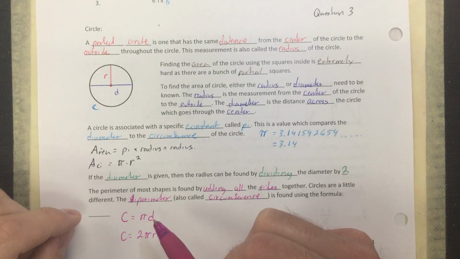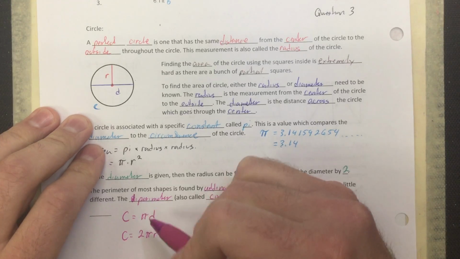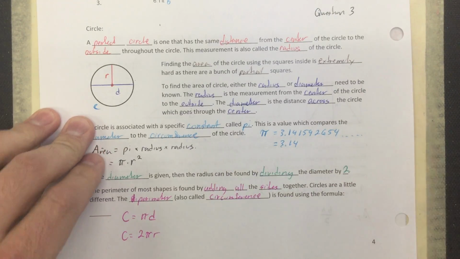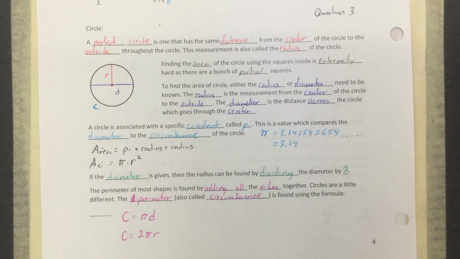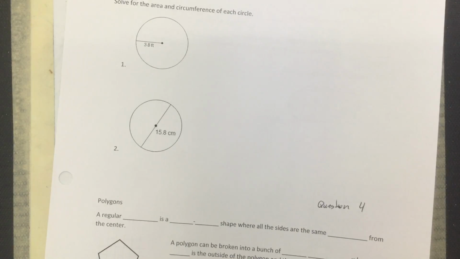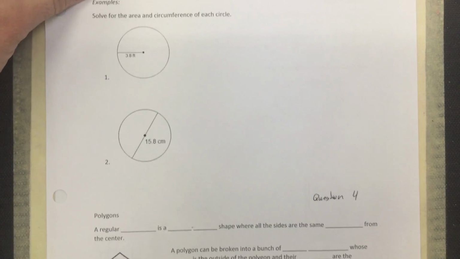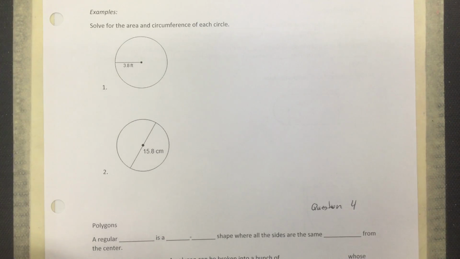We're not too worried about this right now. I may ask the odd question about circumference, but we're going to get more into that when we start talking about area of 3D shapes, and then we definitely need to know how to find the circumference. So let's do a couple of examples here. We're going to find the area and circumference.